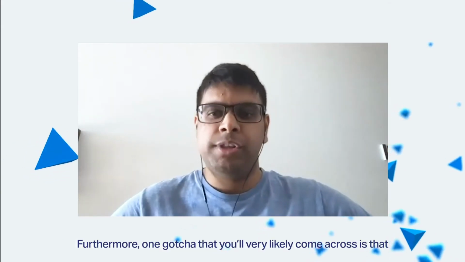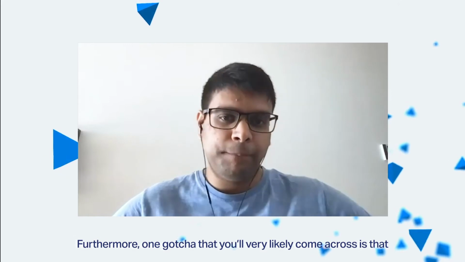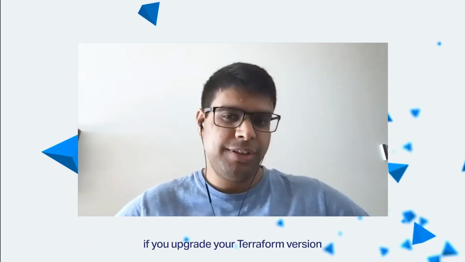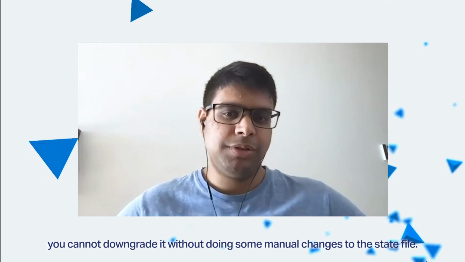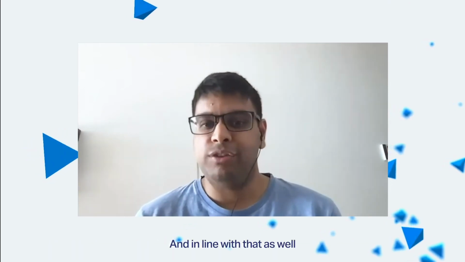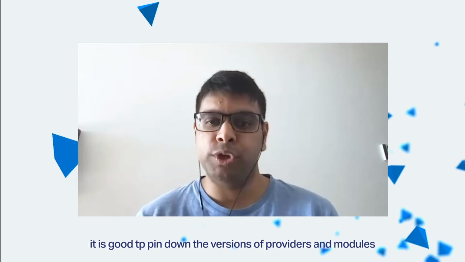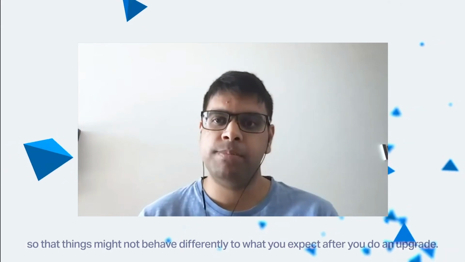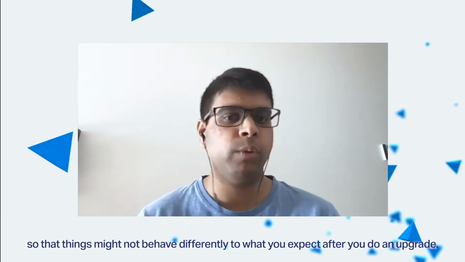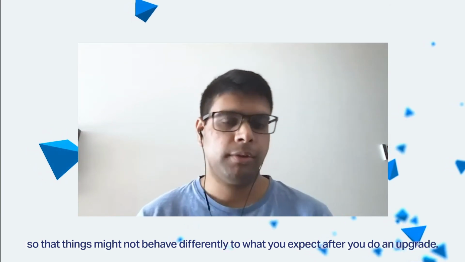Furthermore, one gotcha that you will very likely come across is that if you upgrade your Terraform version, you cannot downgrade it without doing some manual changes to the state file. And in line with that as well, it's good to pin down the versions of providers and modules that you're using in Terraform so that things don't behave differently to what you expect after you do an upgrade.